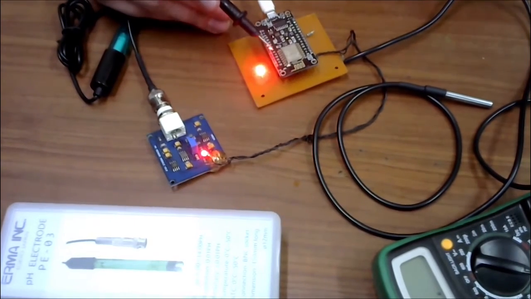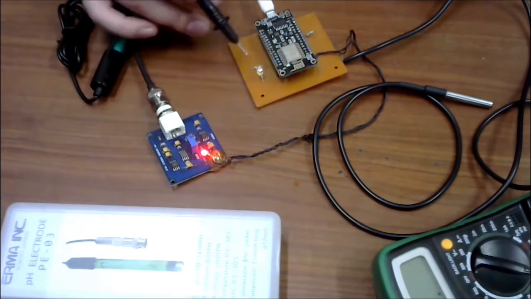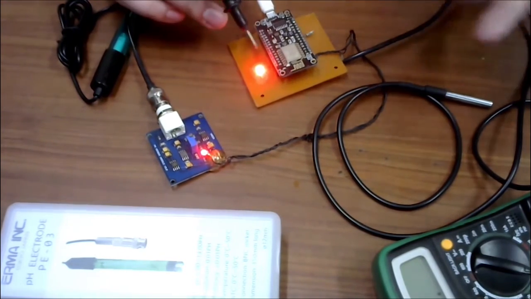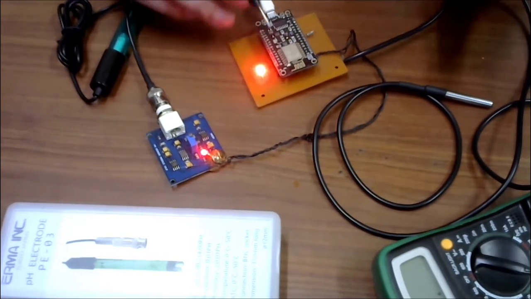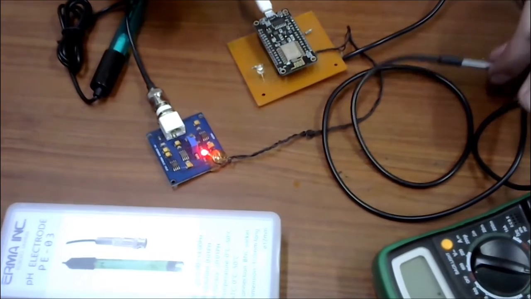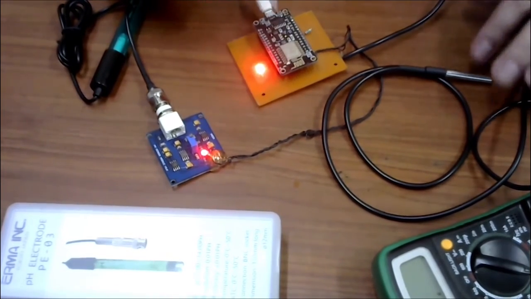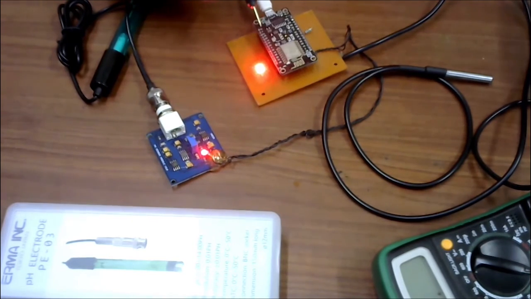Coming to the node MCU, D1, D2 pins of the node MCU are used to control the LED to flash red, green and blue colors accordingly. D3 pin, that is the 4th pin of the node MCU, is connected to the temperature sensor. Temperature sensor directly sends the signal in the digital form.